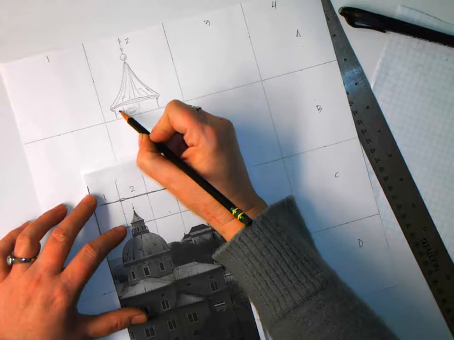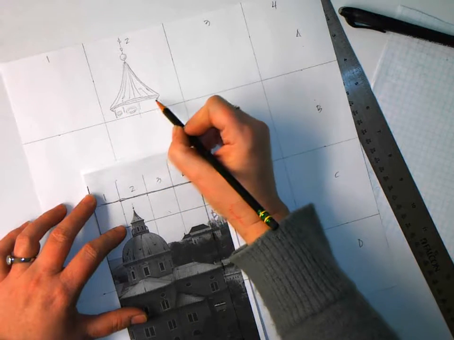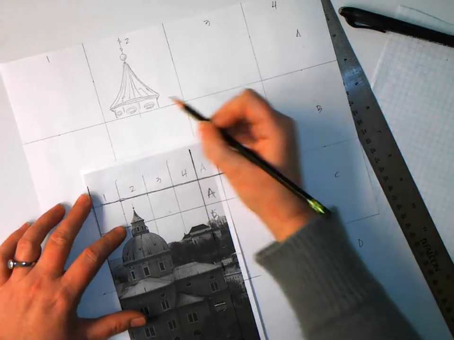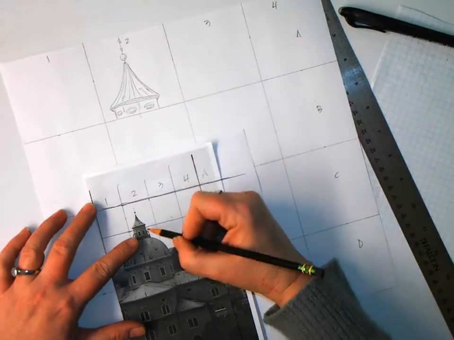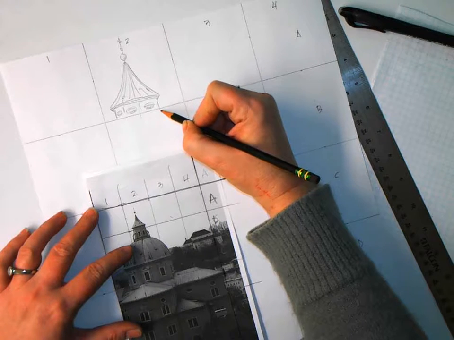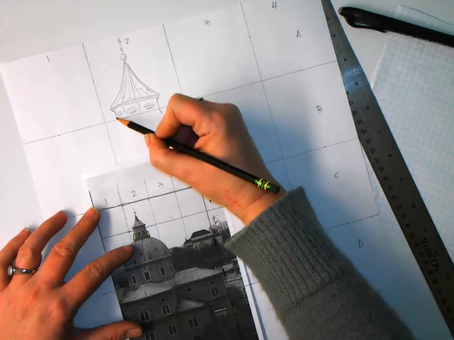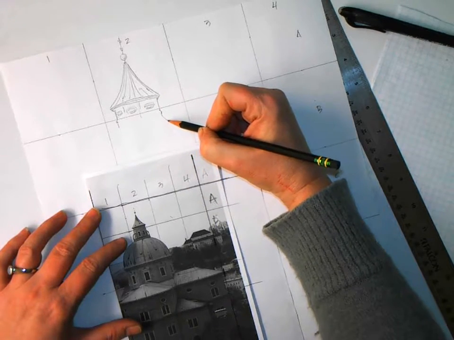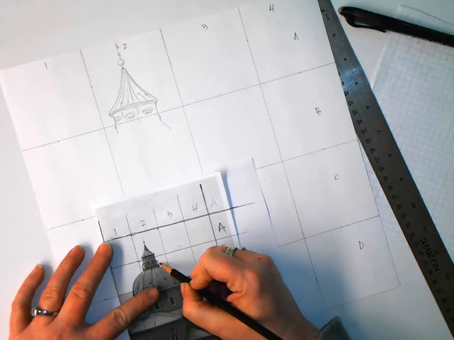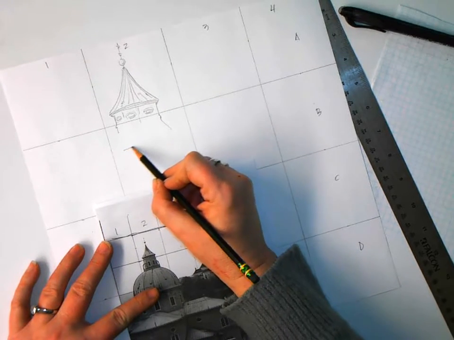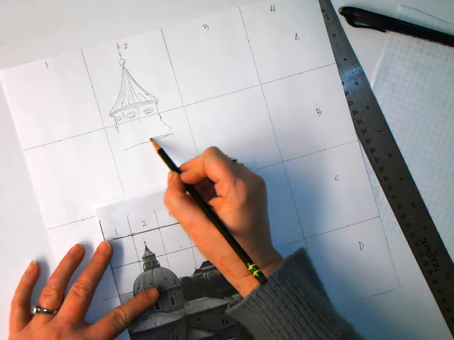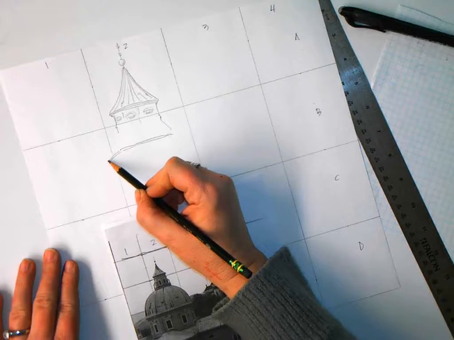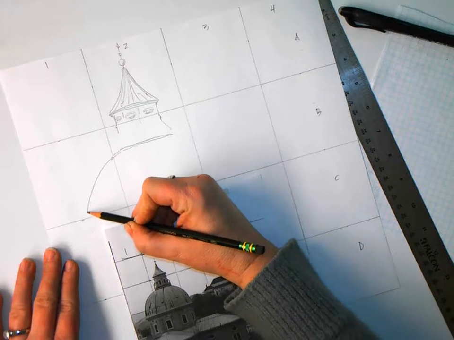So you can see I'm working very carefully from the photograph, making sure to draw just the elements that I see in each square. So I can move on now. I've gone down to this next section. The building has this little lump in it. It gets a little wider here. And then we have this dome that starts just over the half. So I have this. It's going to curve this way down.